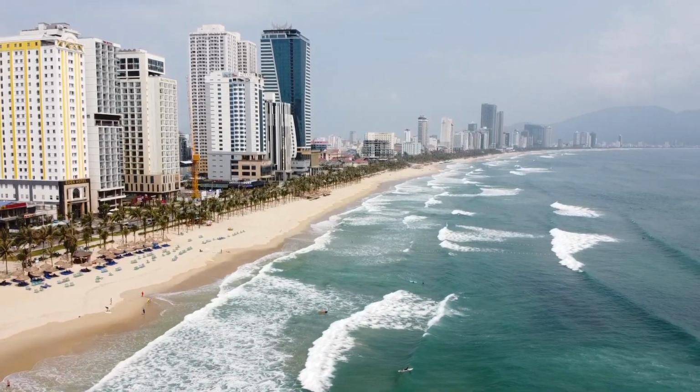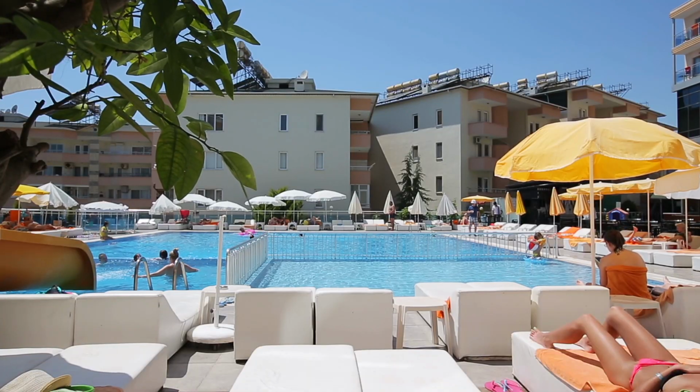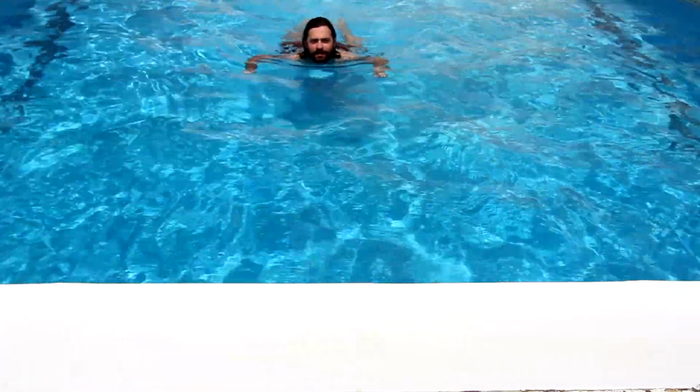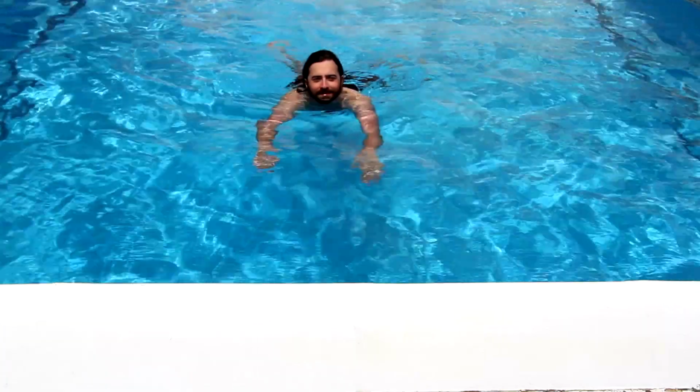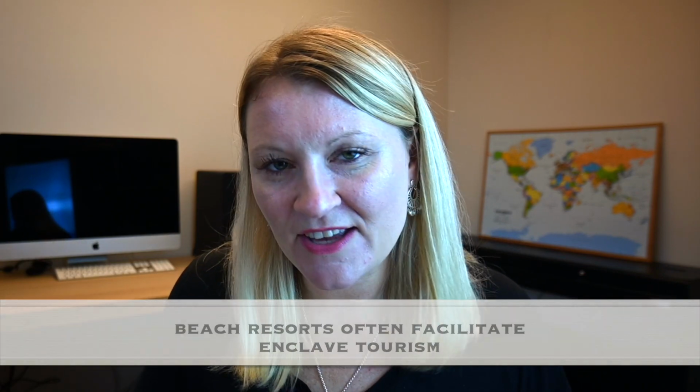Many beach areas have been turned into resorts, and these resorts have been specifically developed for tourism. They generally consist of the beach area, hotels, bars, restaurants, entertainment venues and activities. Often these beach resorts will encourage enclave tourism, which is when people don't get out and about, they just stay in the local area, they just do the things that are available to them within their hotel complex or within the resort. And often these beach resorts will privatise the beaches too.